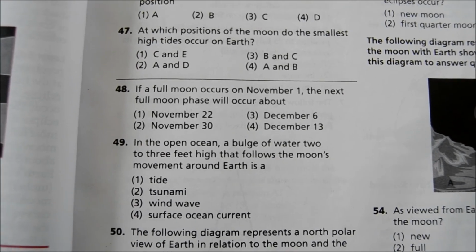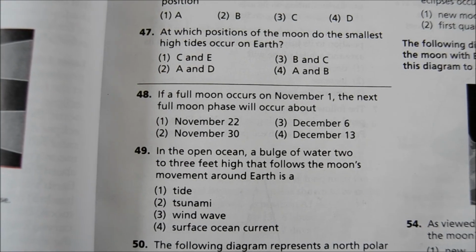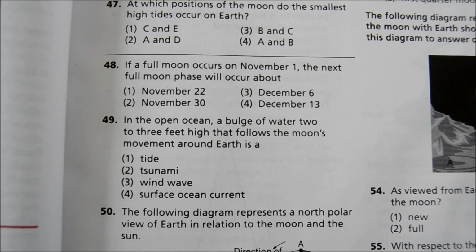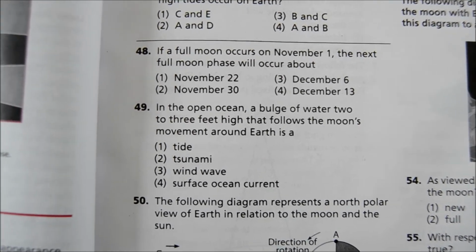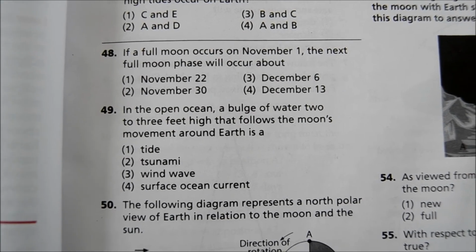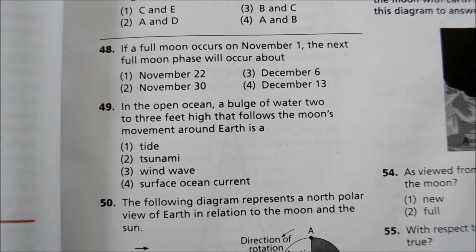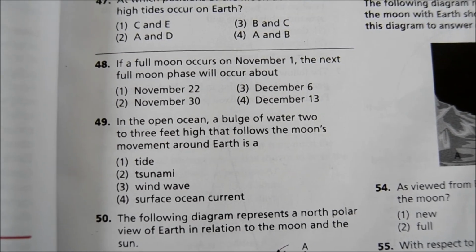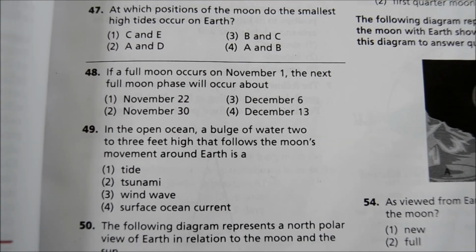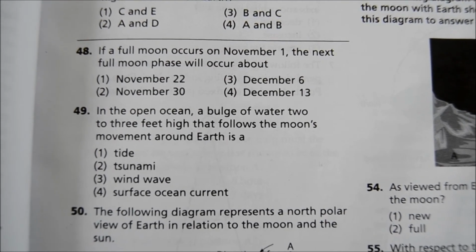48. If a full moon occurs November 1st, the next full moon phase will occur about... I need to think it back. Your reference table says 27.3 days. That's how long it says period of rotation and revolution is. The only thing you have to remember for those is that's why we always see the same side of the moon. What that number doesn't take into account is that the Earth is also revolving around the sun, adding another 2.2 days. So for a lunar cycle to occur, it actually is 29.5 days. So with that one, add 29.5 days to 1, and it comes out to 30.5. Your closest answer is going to be November 30th.